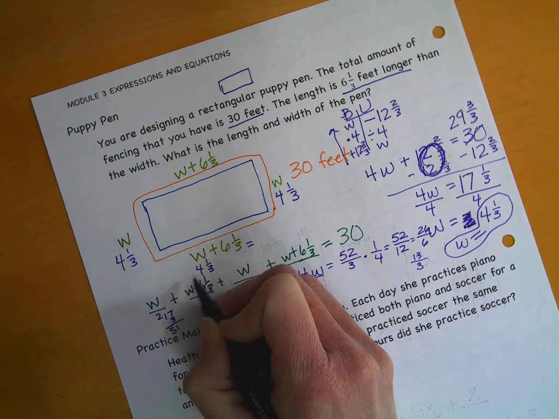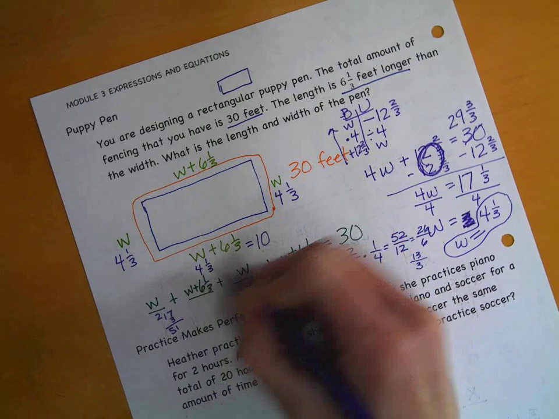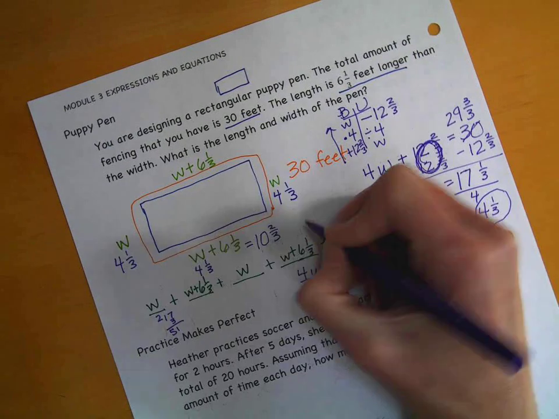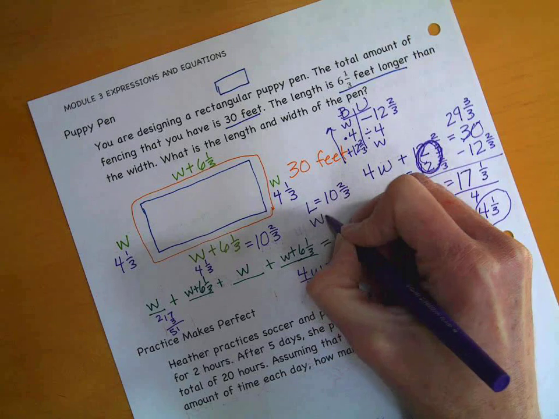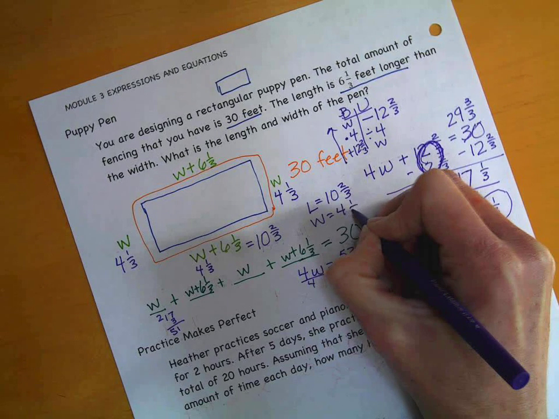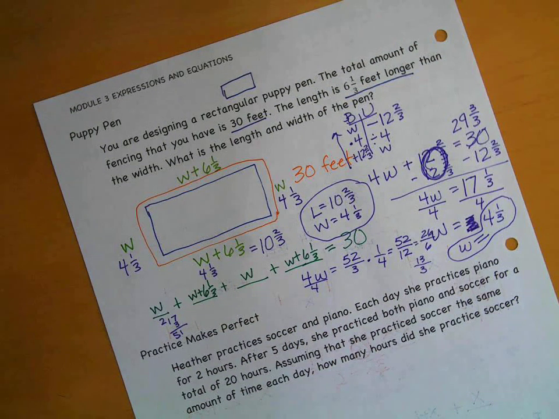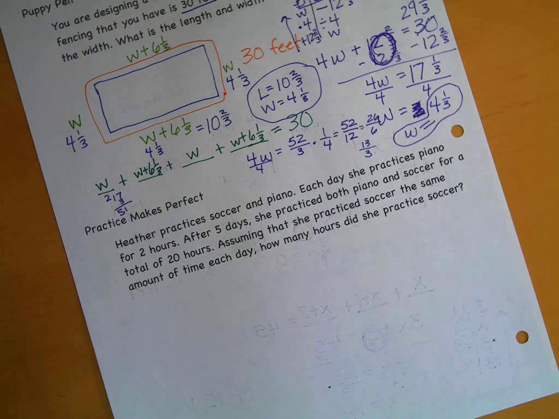So the actual length, because remember the length is 6 1/3 larger than the width, so I would have 4 plus 6 equals 10, and 1/3 plus 1/3 equals 2/3. So now I know that the length equals 10 2/3, and the width equals 4 1/3 feet. Okay? Whew! That one was a tricky one. But if you don't let the fraction scare you, then you're good to go. Okay? All right, last one.